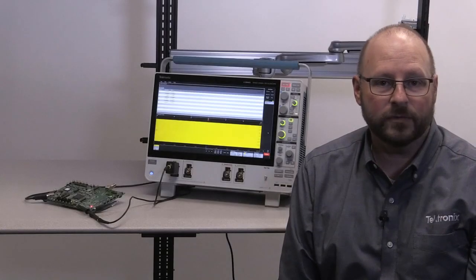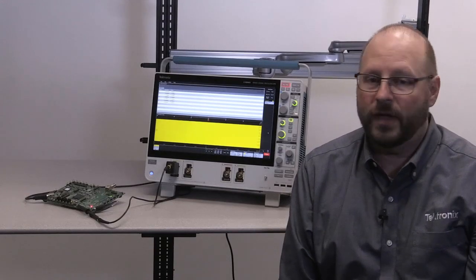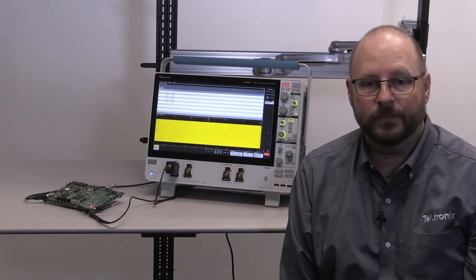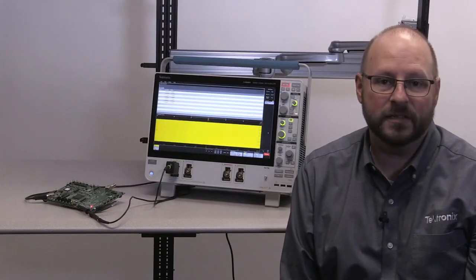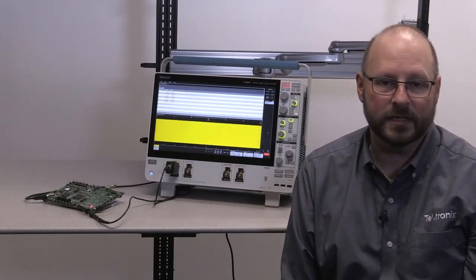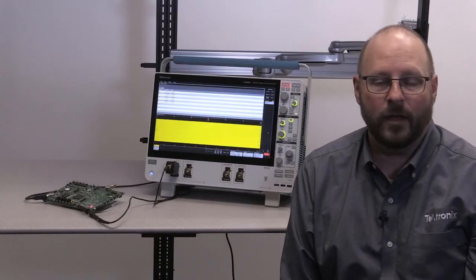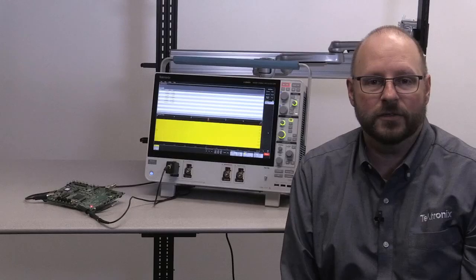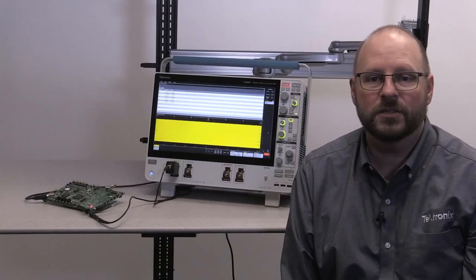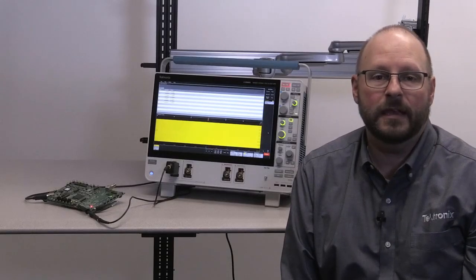You can't analyze what you can't capture, and you can't trigger on what you can't see. FastAcq is a fantastic tool for discovering signal anomalies in your trace. And advanced triggering can help isolate and capture those signal anomalies. Then you can use automated search to actually quantify each specific anomaly in each acquisition.